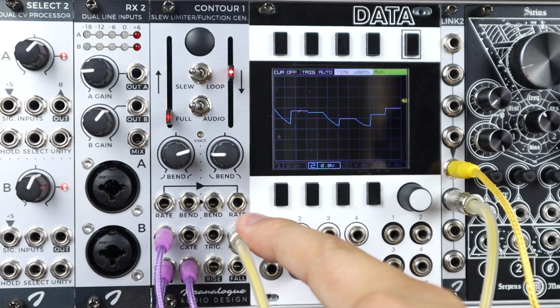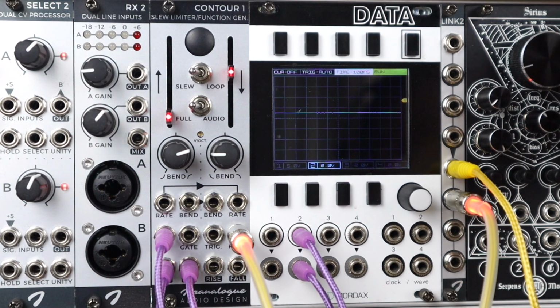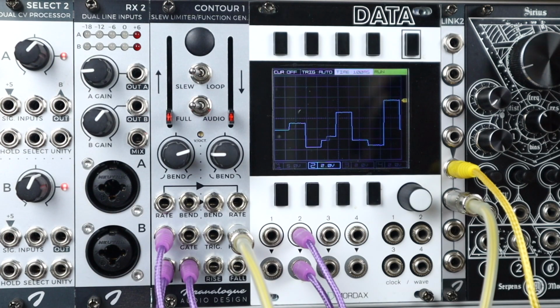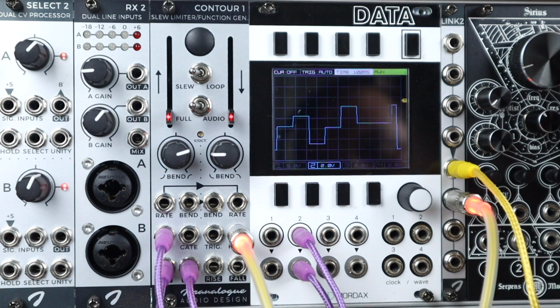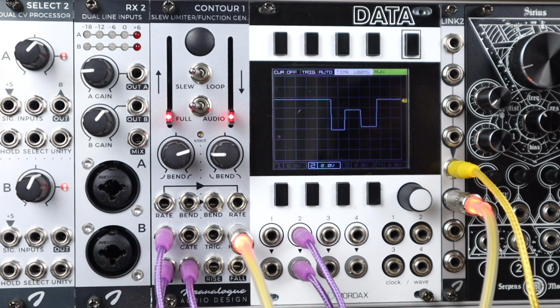And by applying a voltage to the hold input, which I'm just going to turn up on offset voltage here, we can freeze the behaviour of the whole module. We can do that without any slew. And I like doing this with random gates, freezing my modulation to randomly interrupt random modulation.